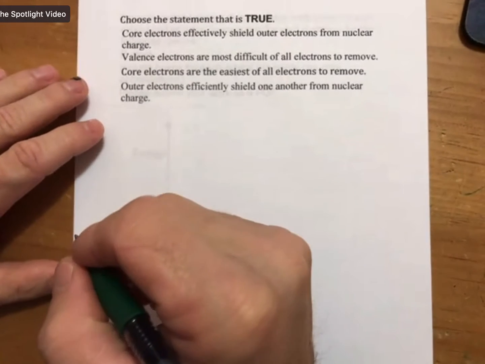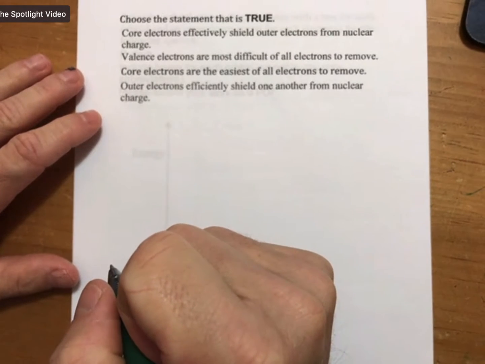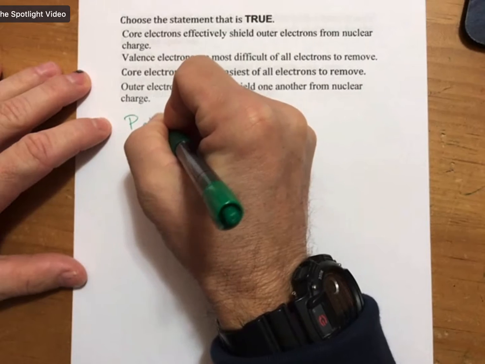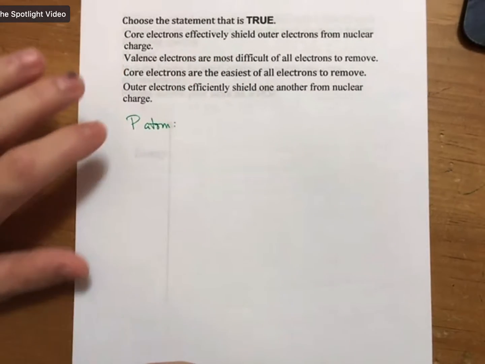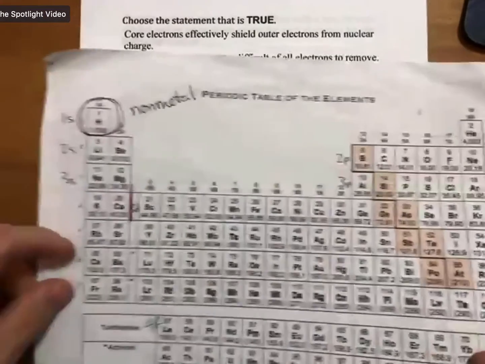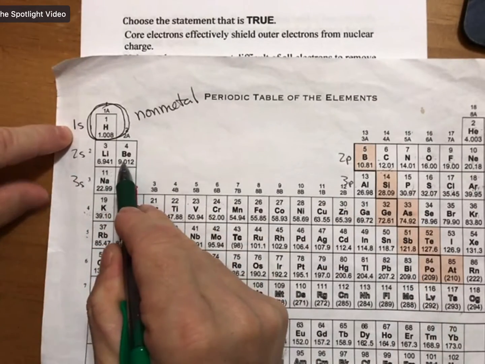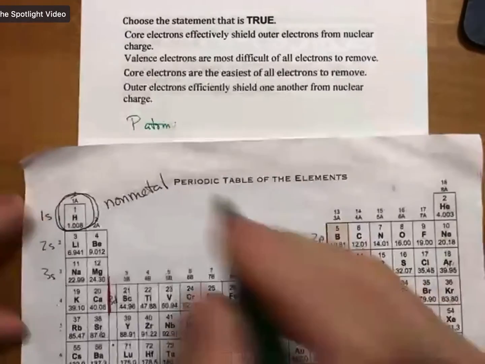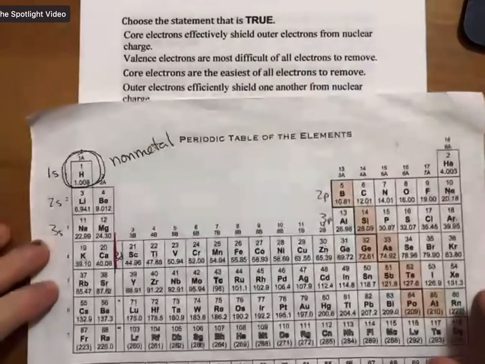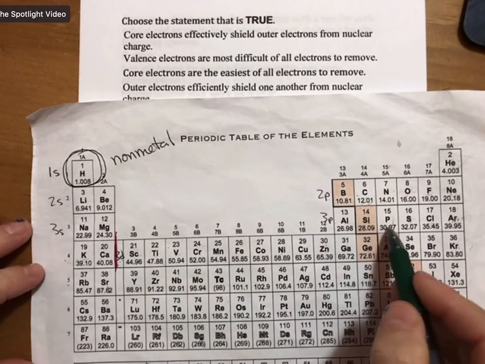So, let's choose an example. Let's choose phosphorus. So the phosphorus atom, if we were to do its electron configuration, it would be 1s2, 2s2, 2p6, 3s2, 3p3.